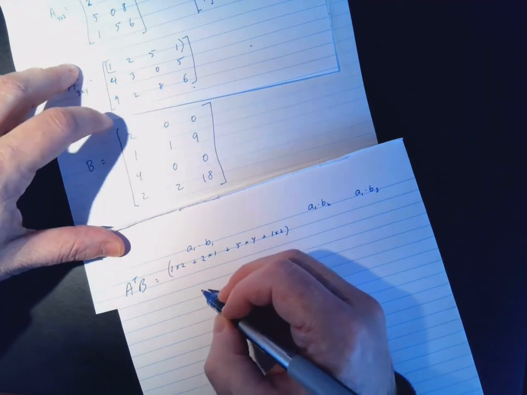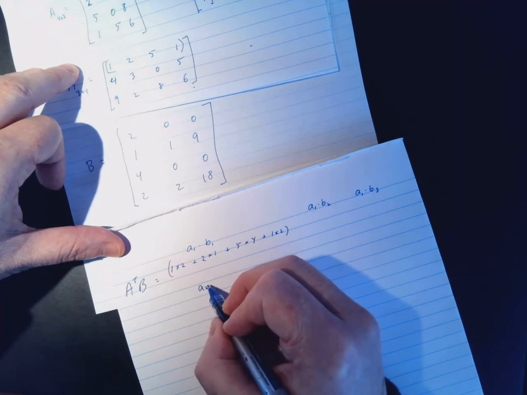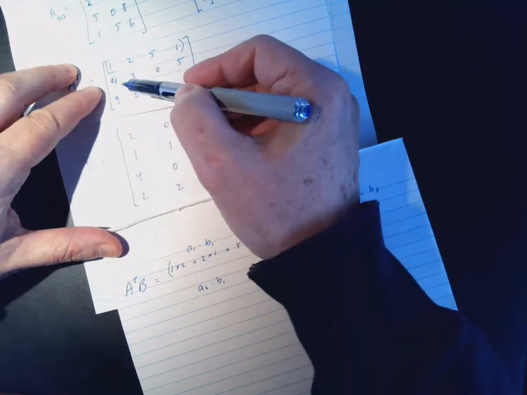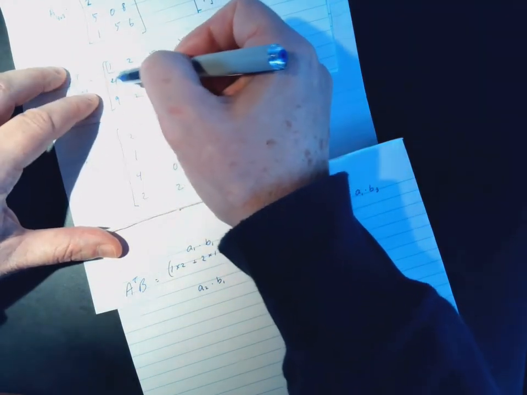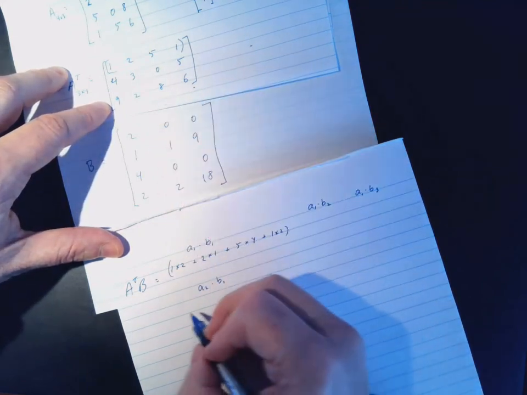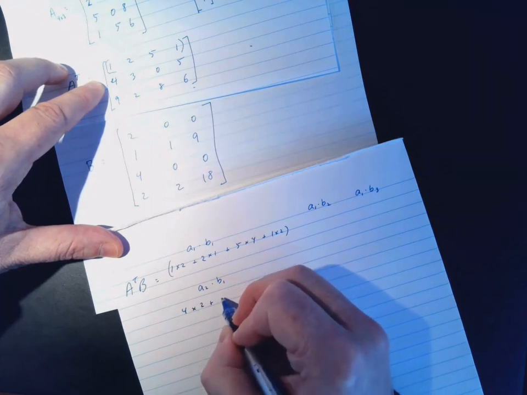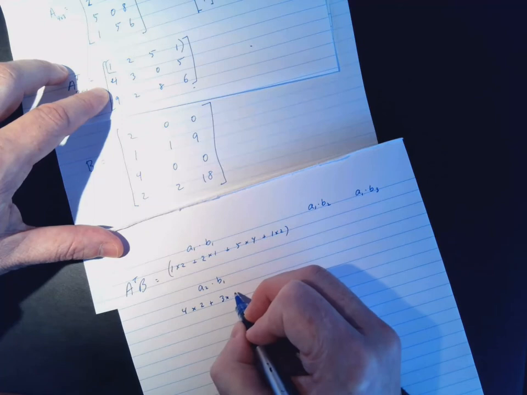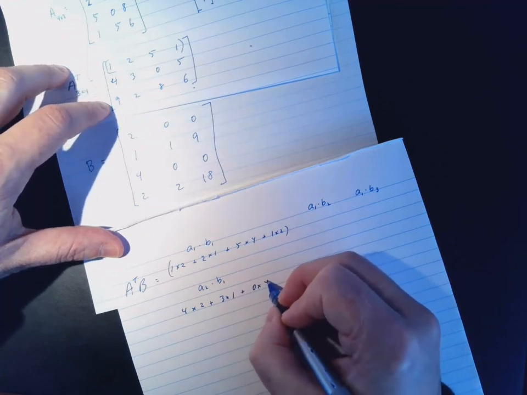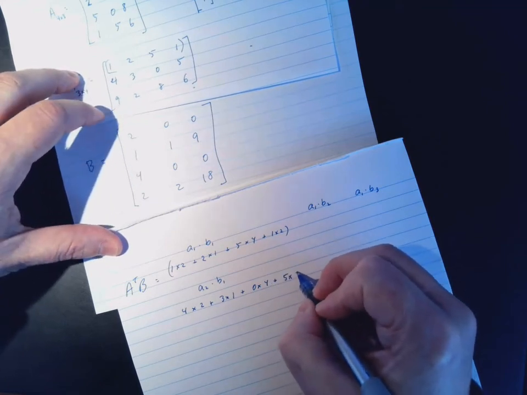And then for this entry, I want the dot product of the second row of A transpose times the first column of B. So that's going to be 4 times 2 plus 3 times 1 plus 0 times 4 plus 5 times 2.